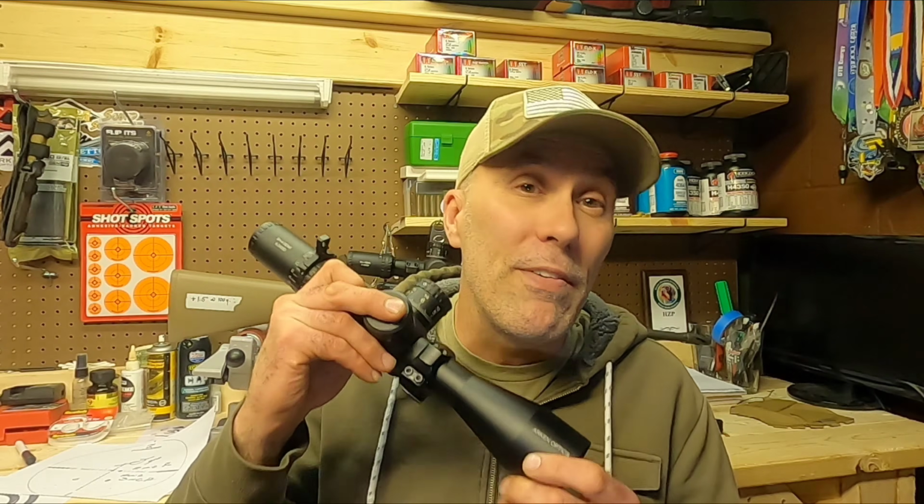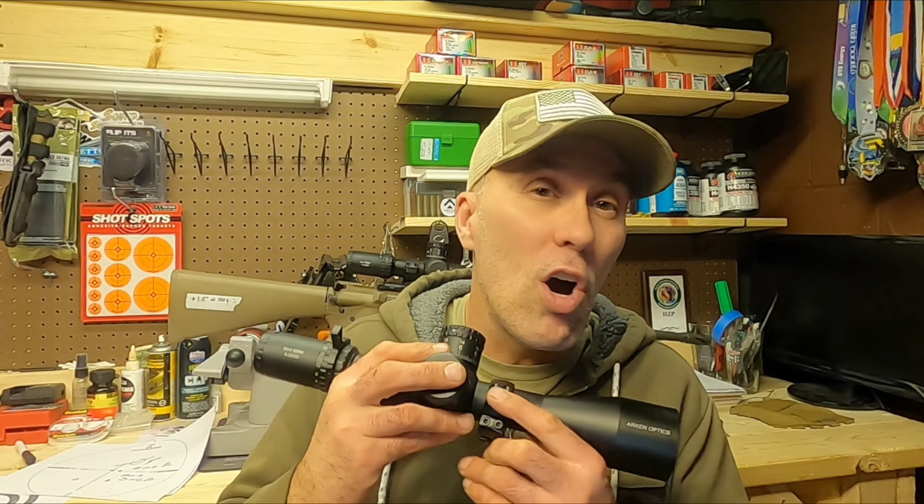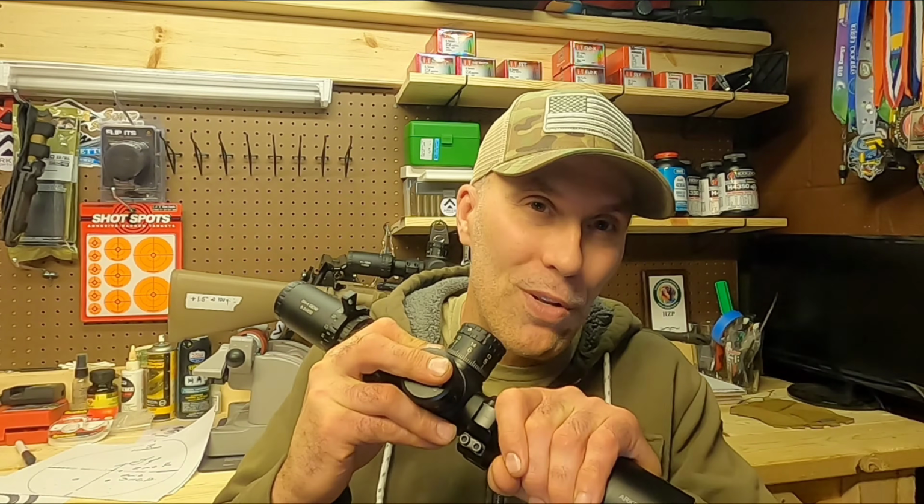Now, if you have second focal plane scopes, which some of you viewers may have, generally there is one of the magnification settings that you are going to want to use for there to be a consistent and accurate conveying of that language. Some optics use 12, some use 8, some use 10. It all depends on the manufacturer. But most of your optics for precision shooting these days, and the affordability is there, are going to be first focal plane optics, and all of your Arken scopes are first focal plane.